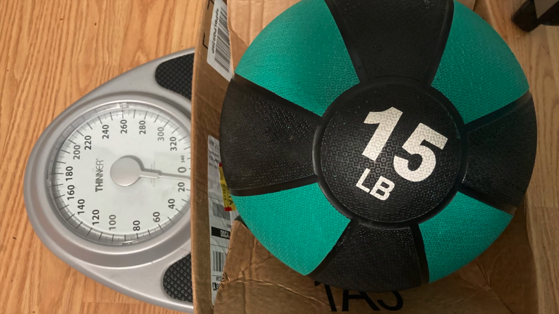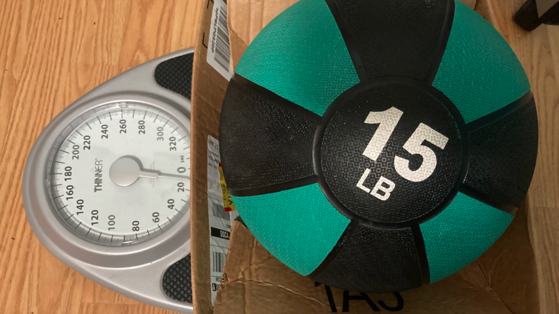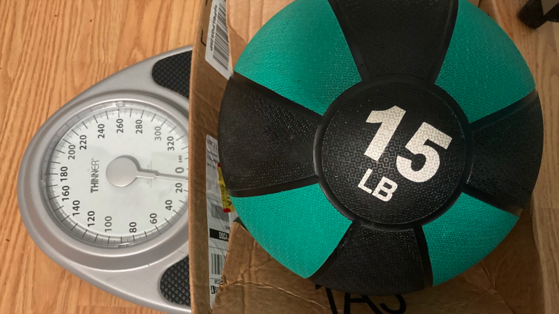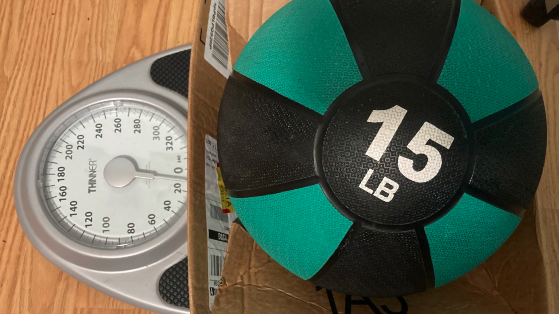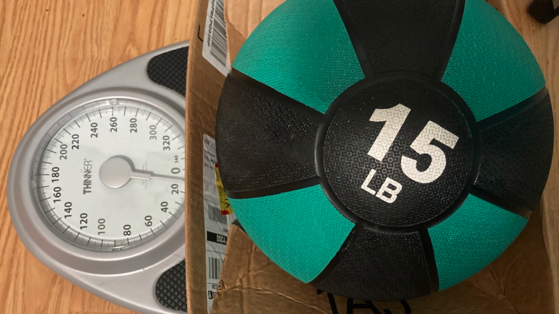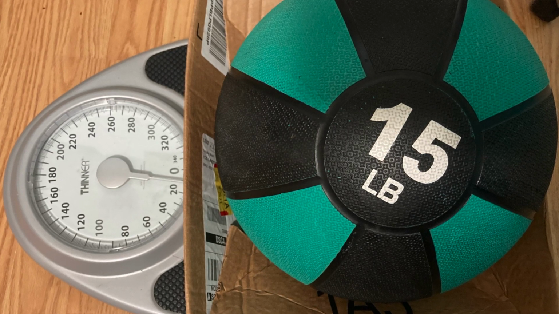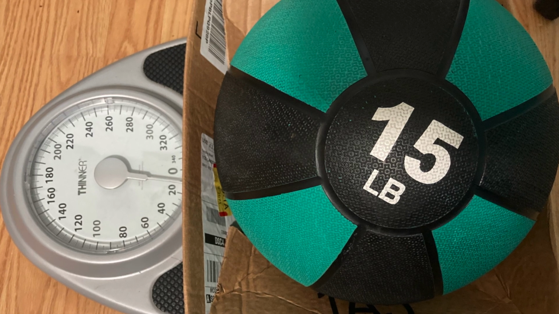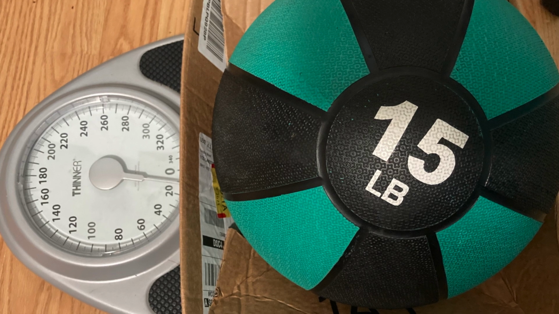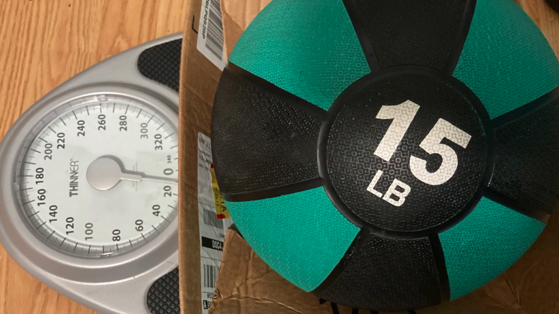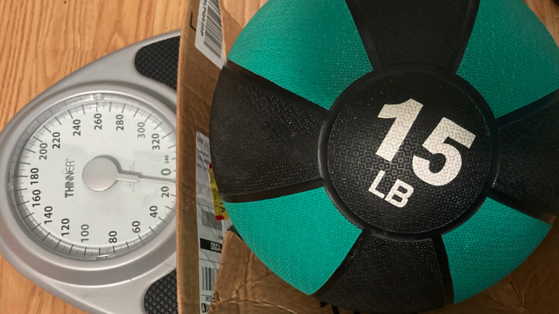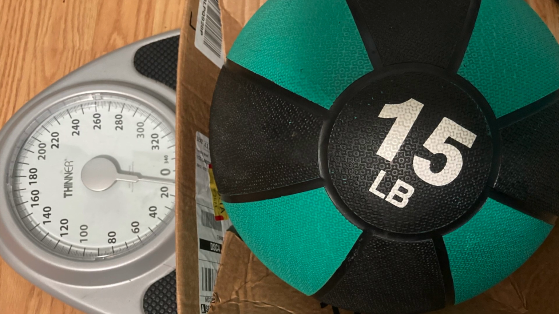So in this experiment, we have a 15-pound medicine ball, and I'm going to drop it from about waist height onto this bathroom scale. Now, if we think about impulse momentum, the momentum is going to change from it falling downward to coming to a stop, to at rest. And what we should see is that the force that is applied over the time, that impulse, is equal to that change in momentum. And so if the time is very small, as will be the case here, we should see a very large increase in the force. Let's look at that video.